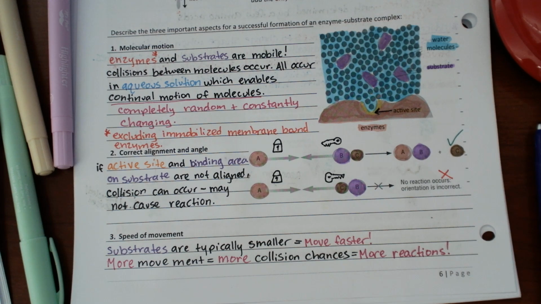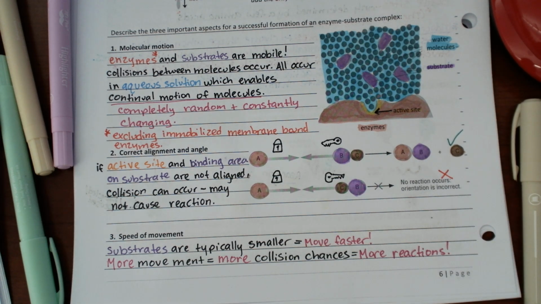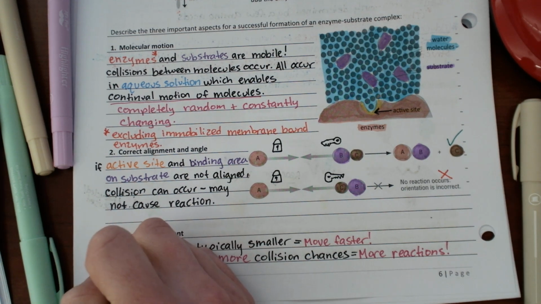And speed of movement, I think we'll talk about it when we talk about temperature, but for molecules and particles, higher temperatures have higher speeds of movement. It's typically due to higher kinetic energy and smaller size. I guess we should add that in, right? Yeah.